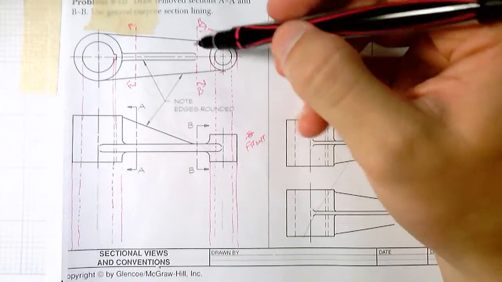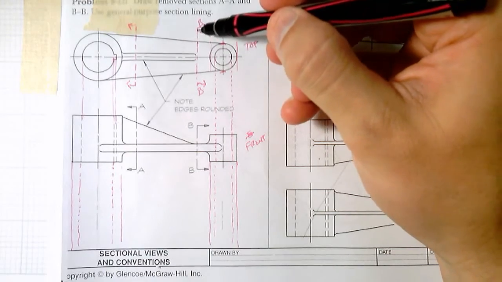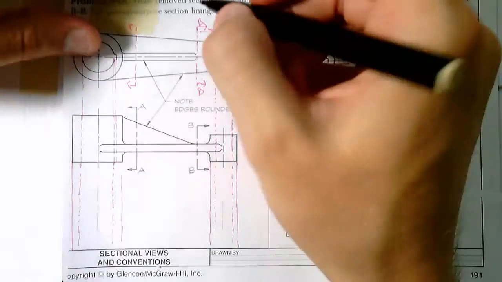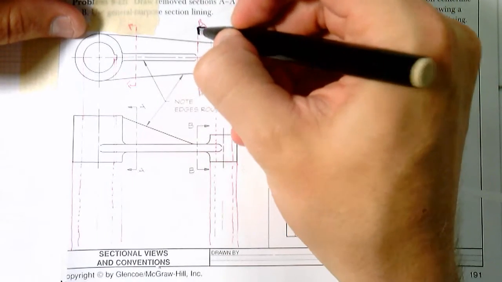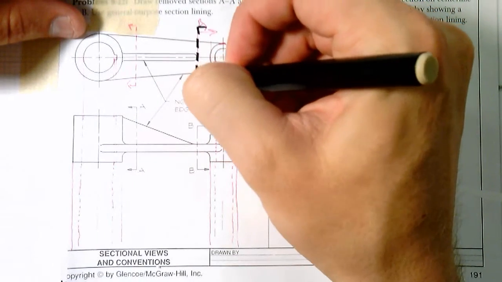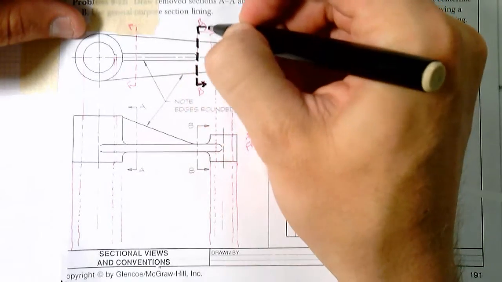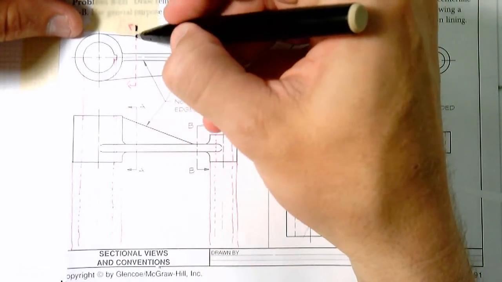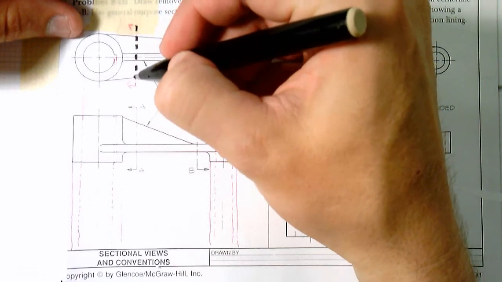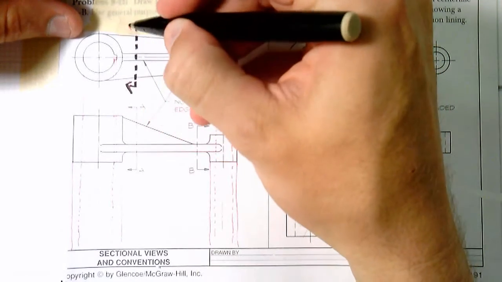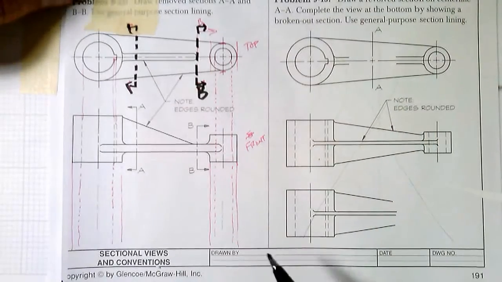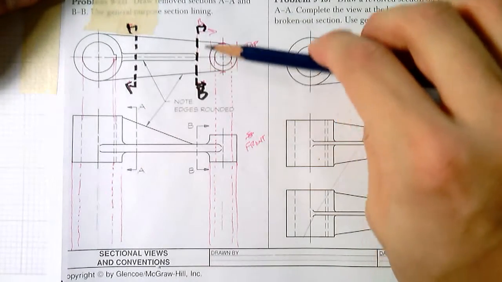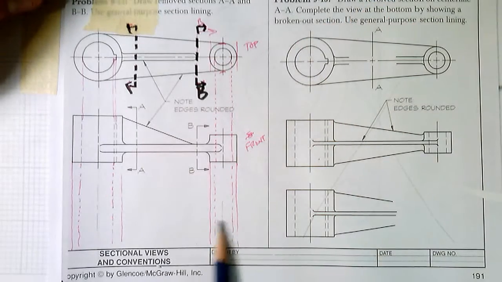The next thing we're going to do is take the information we're cutting through and show the cutting plane line, the section line, on this top view. And we'll show this one. But let's do section BB first, and then we'll come to AA. Now on section BB, we're going to take this information where it's being cut and apply it down here.